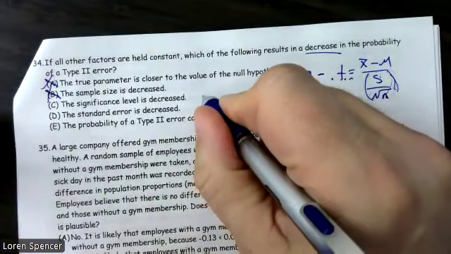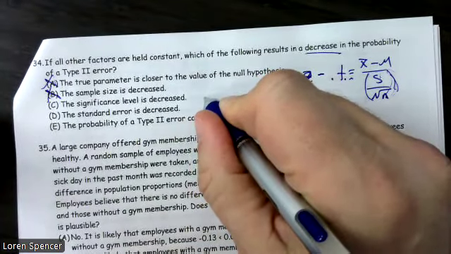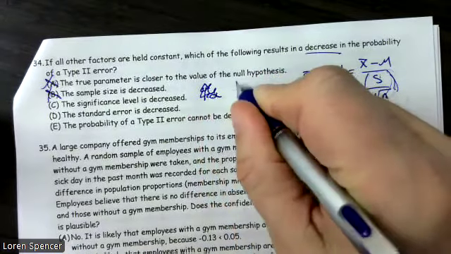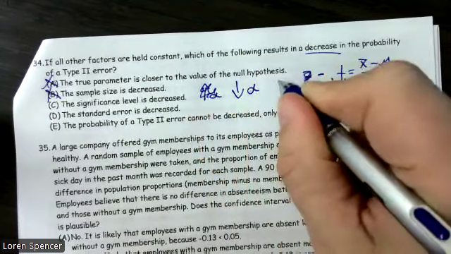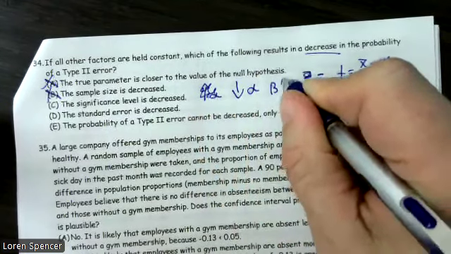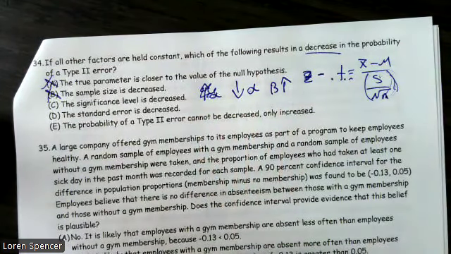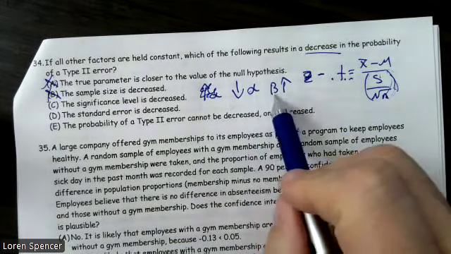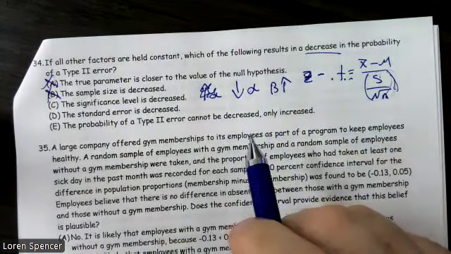The significance level is increased. All right. So, or decreased. So if I take alpha and I decrease it, then beta increases. All right. If alpha increases, then beta increases, and we're looking to decrease it.